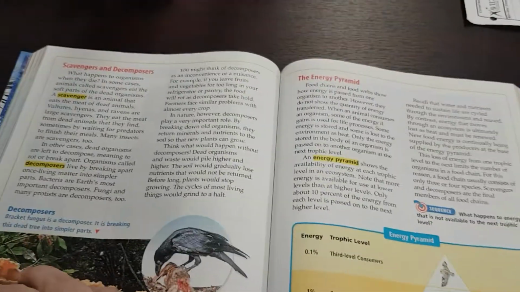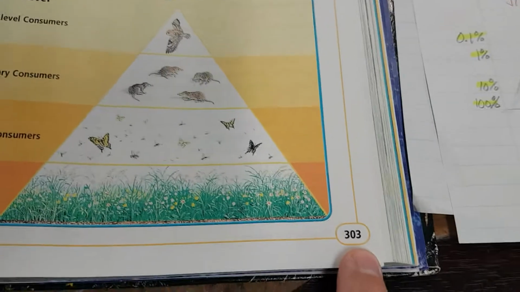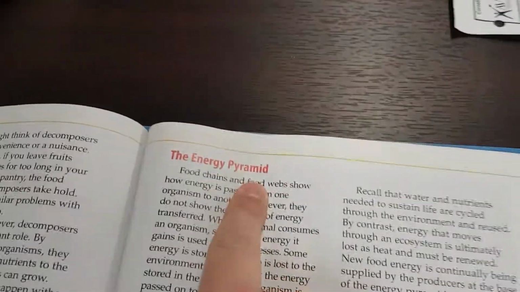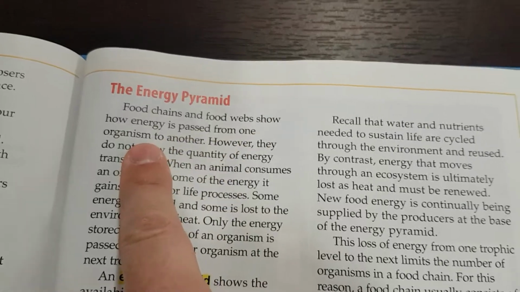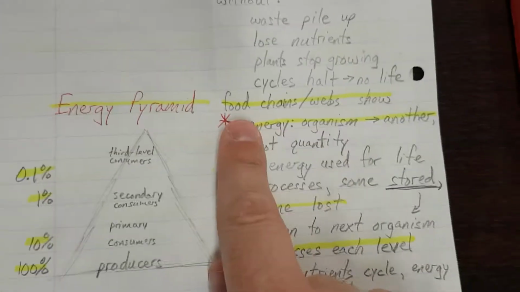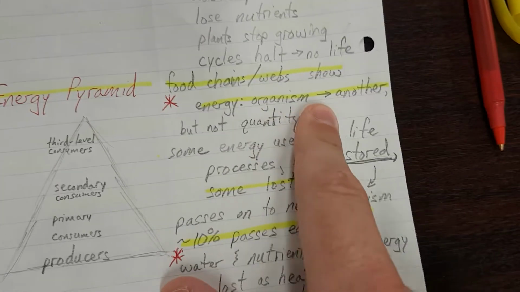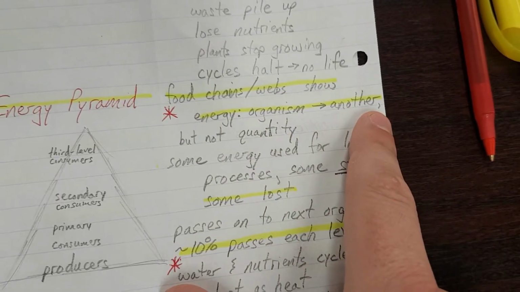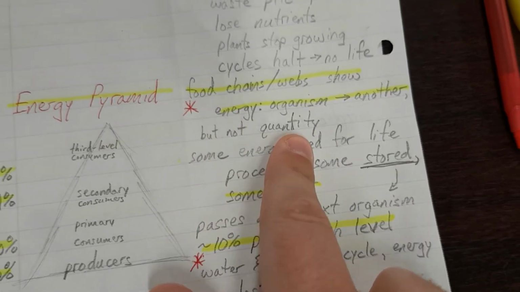All right, second day of food energy, page 303, because we've already done scavengers and decomposers. The energy pyramid. Food chains and food webs show how energy is passed from one organism to another. However, they do not show the quantity of energy transferred.